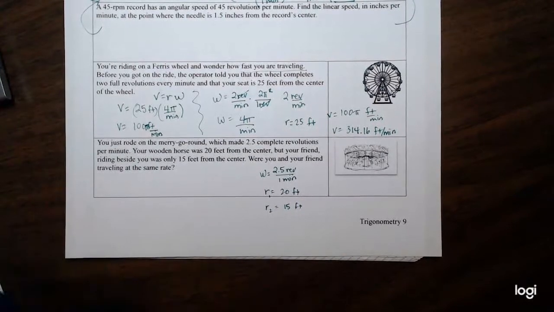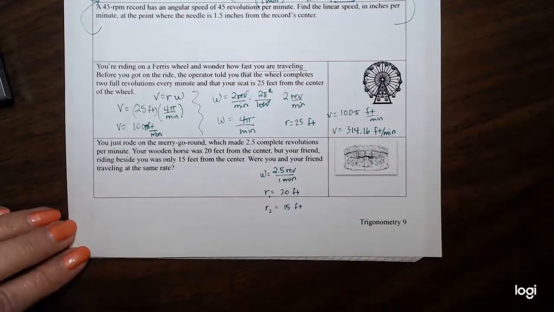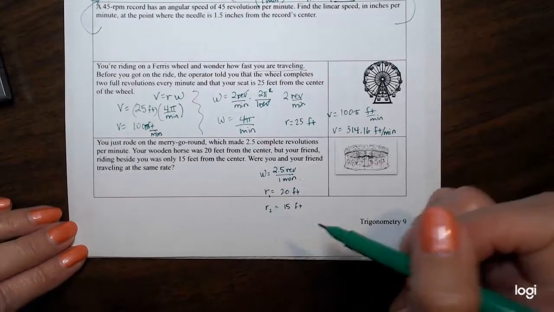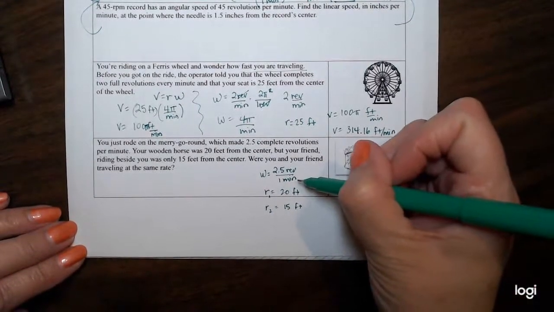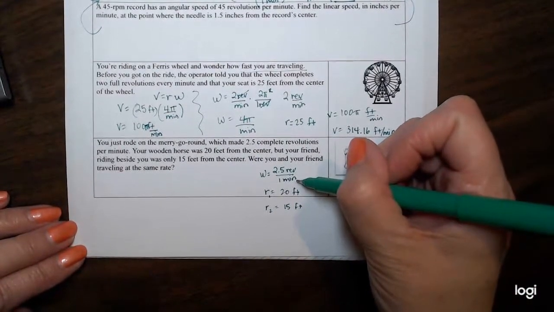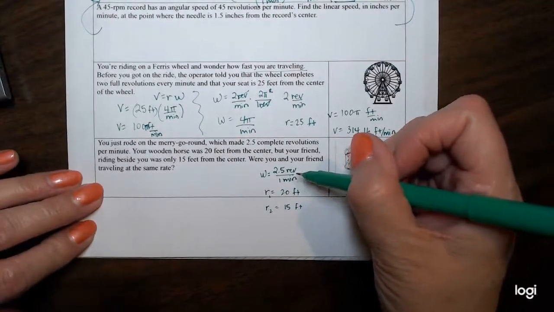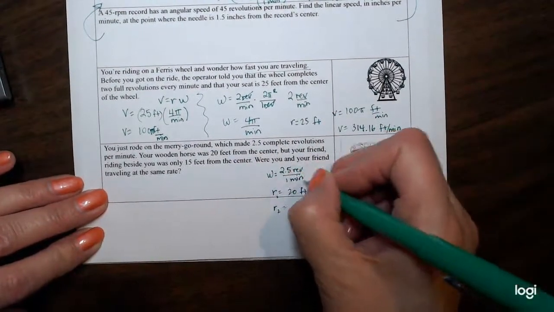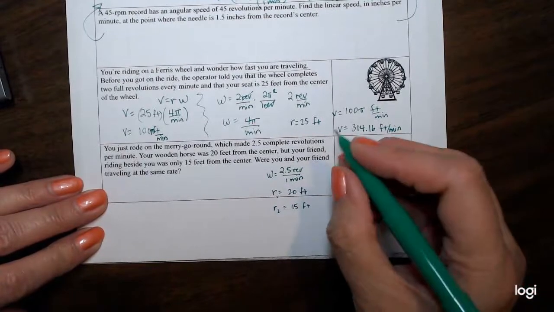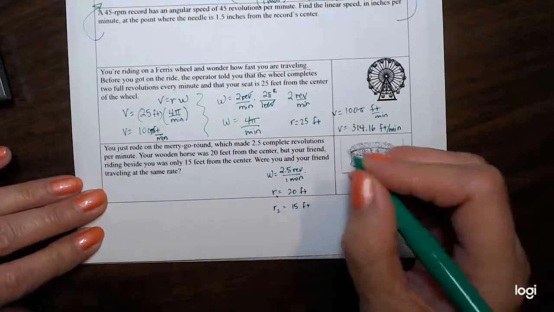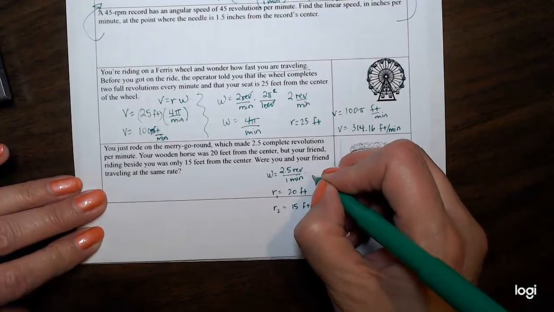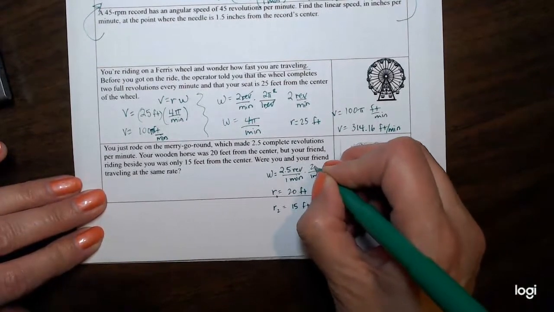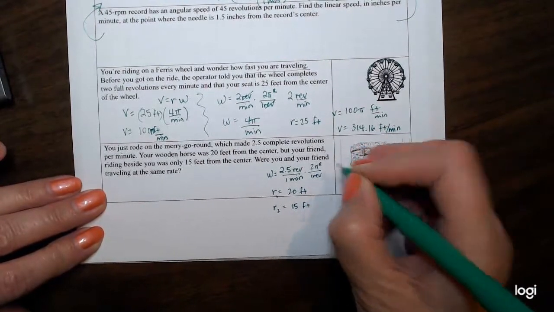Okay, that's a great question. Well, you and your friend would be traveling at the same angular speed. So if you remember, angular speed is the revolutions per minute. And we want to get rid of revolutions. So 1 revolution is 2 pi radians.